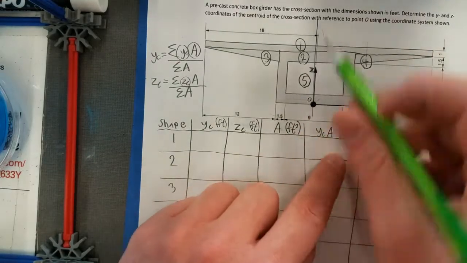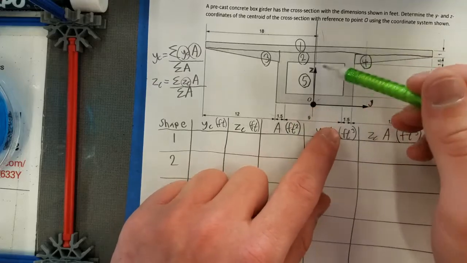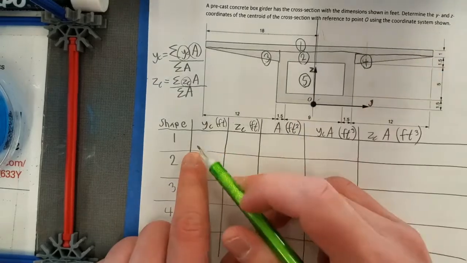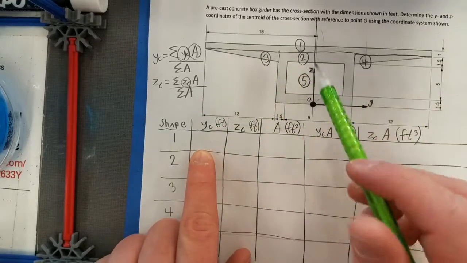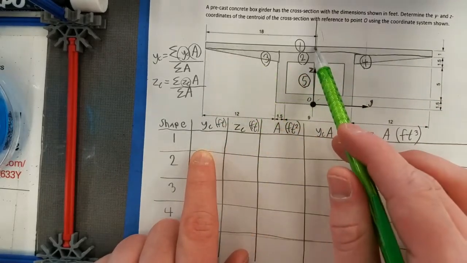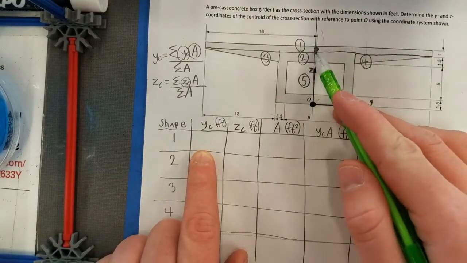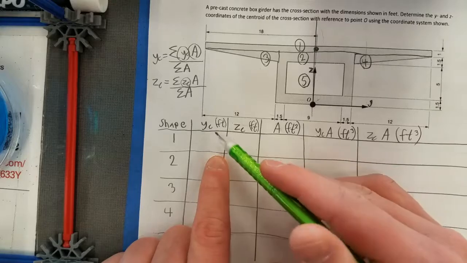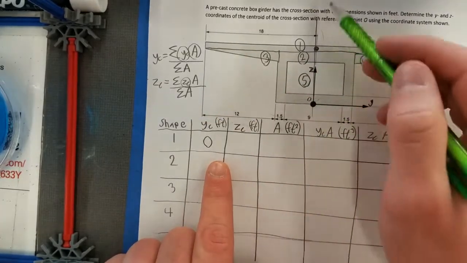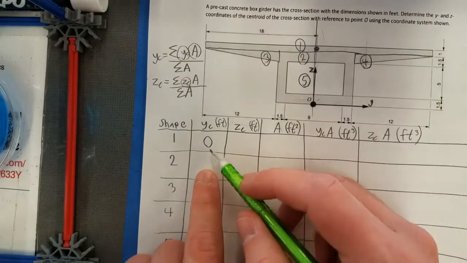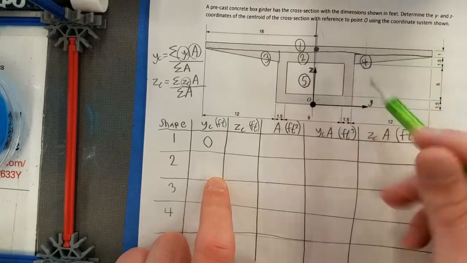And so since this line is right down the center, a lot of our shapes happen to have centroids right down the center too. So for shape 1, this really long rectangle all along here, it turns out that its centroid would be right here on the center where Z is going to be. And so that means that YC is going to end up being 0 because it's 0 distance away from this axis here. Similar thing for shape 2, this big rectangle here, its centroid is going to end up being right on Z as well.